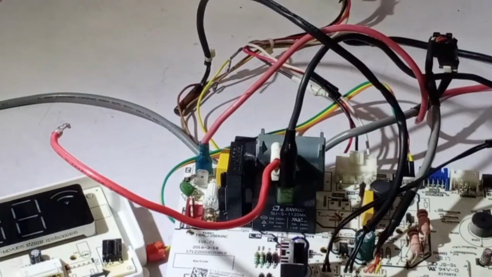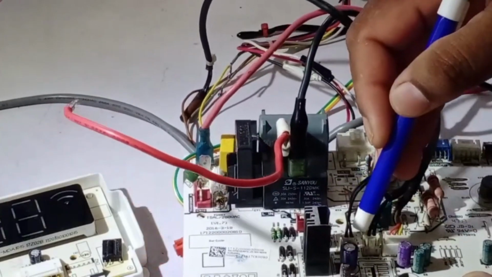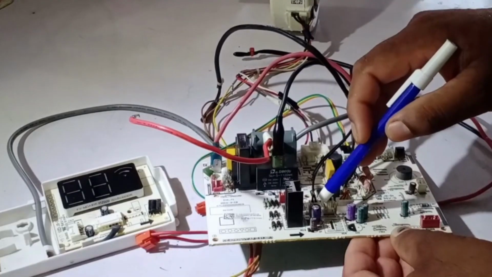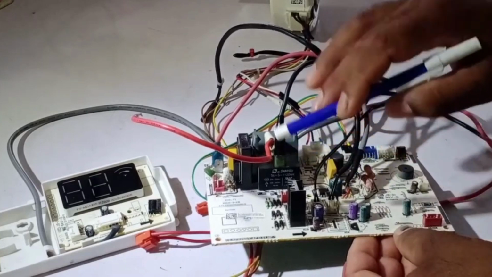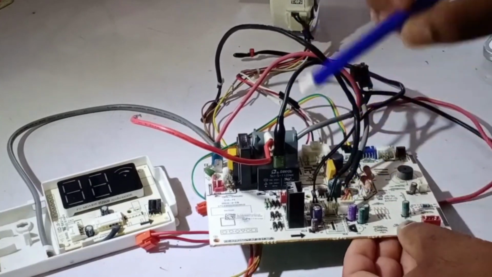If you replace the sensor and the E5 error still does not disappear from the display, it means that the PCB has a fault. In this case, you need to check whether the PCB is supplying 5 volts to the sensor. If the 5 volt supply is missing, that could be the reason for the error. After checking and repairing the PCB, the unit should return to working condition.